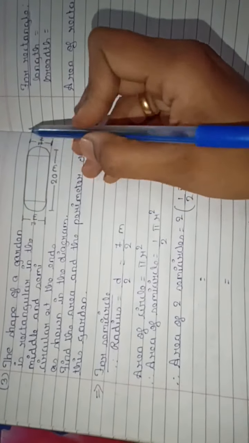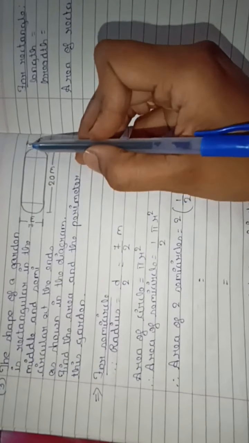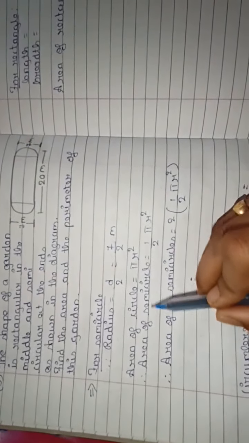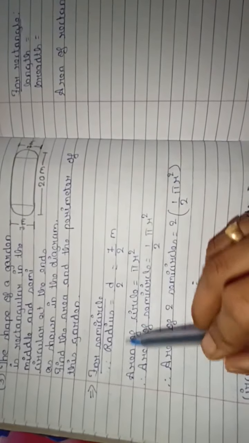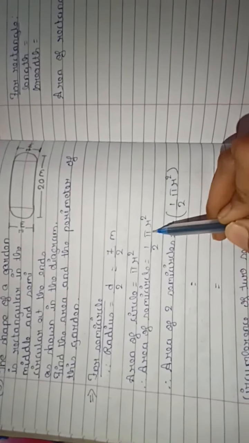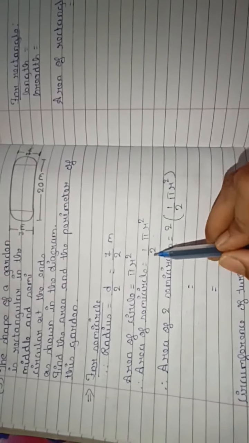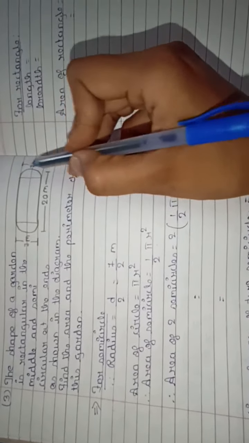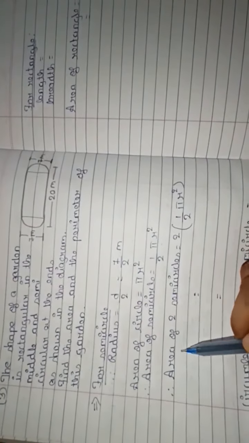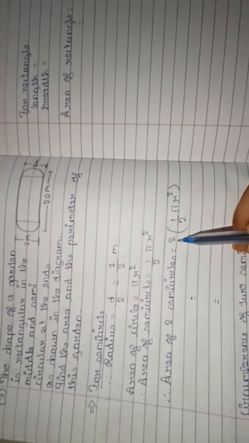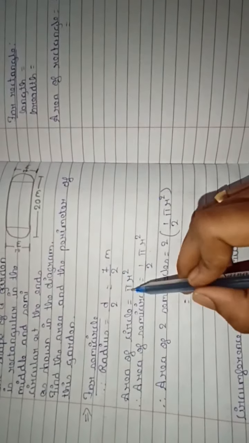And what is the area of a circle? Area of a circle is pi r square. But here it is a semicircle, so what will be the area? It will be half of the area of the circle, that is half into pi r square. This is the formula for the area of a semicircle. So how many semicircles are there? 2 semicircles. So the area of 2 semicircles will be 2 multiplied by half multiplied by pi r square. That again gives us pi r square.